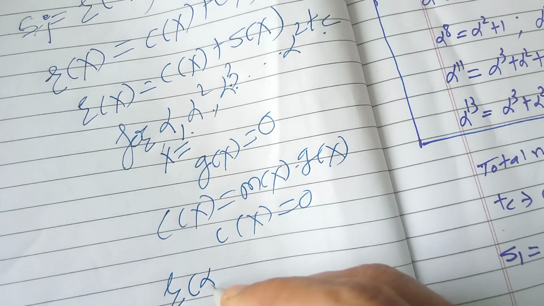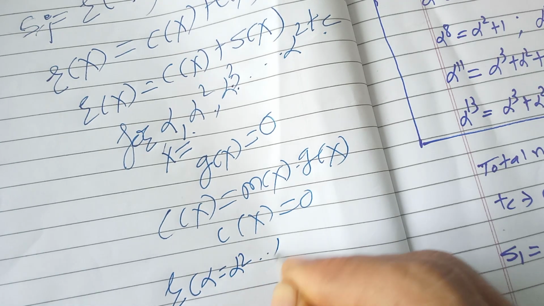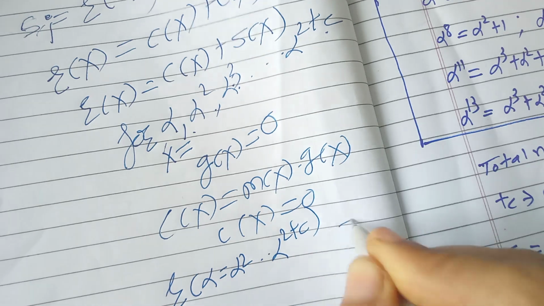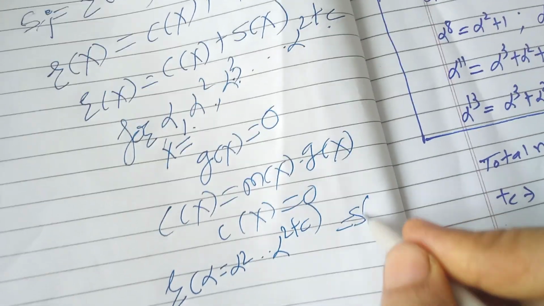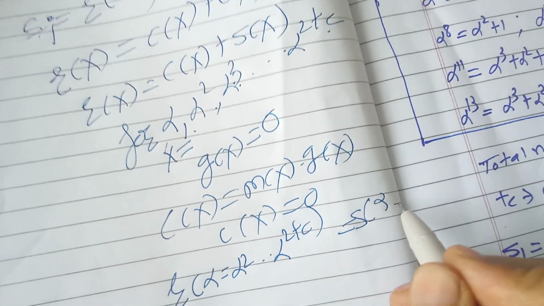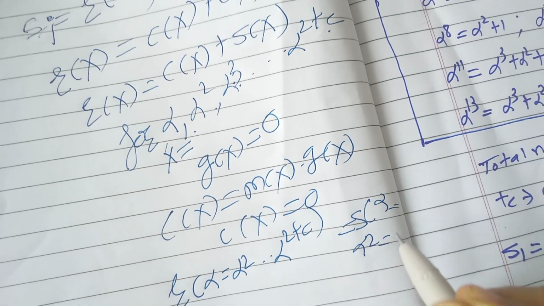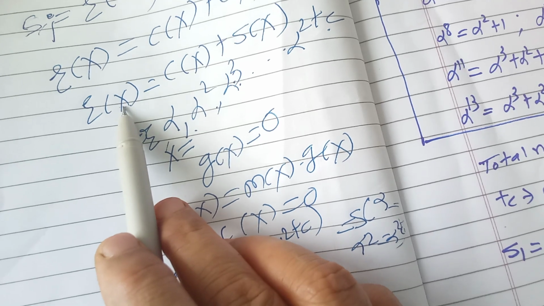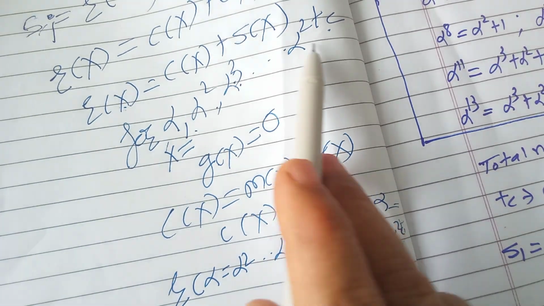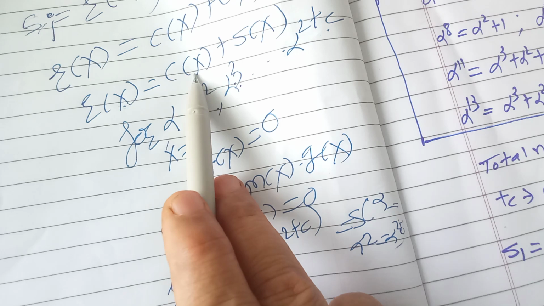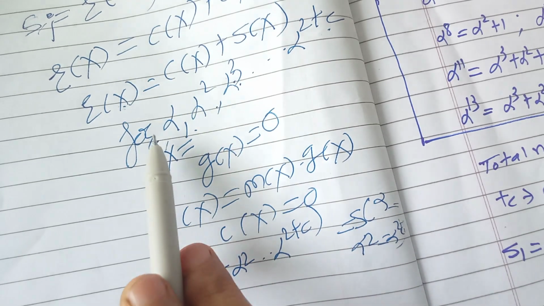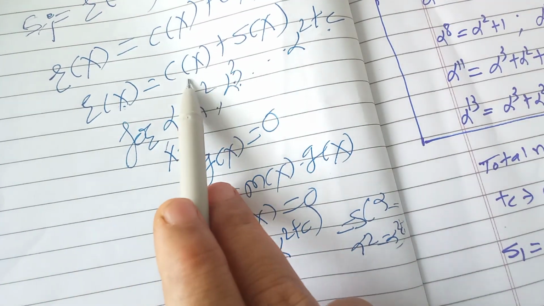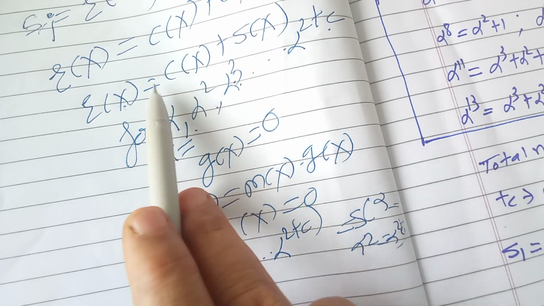That means R(alpha) up to R(alpha raised to 2tc) is equal to S(alpha) up to S(alpha raised to 2tc). In this equation, if you put x equal to alpha raised to i up to 2tc, then C(x) is equal to 0, because alpha up to alpha raised to 2tc are the roots of C(x).